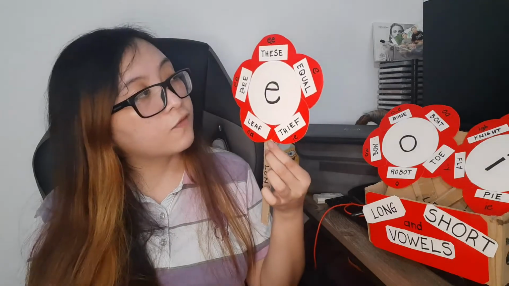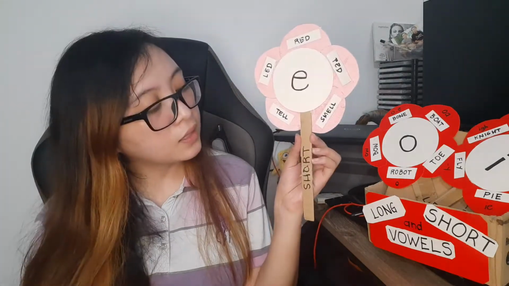If we're going to take a look at the letter E, it also has 5 examples with different long E sounds like these: equal, thief, leaf, and bee. If we flip it on the other side, we can see here the short E sounds like red, fed, led, tell, and smell. This is actually a very useful instructional material because it can help your students enhance their phonemic and phonic awareness to enhance their reading and speaking skills.